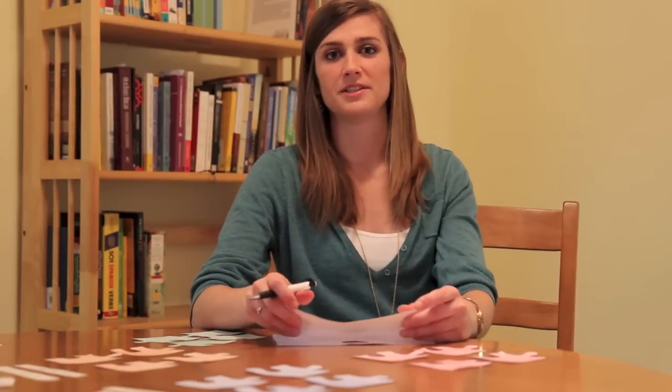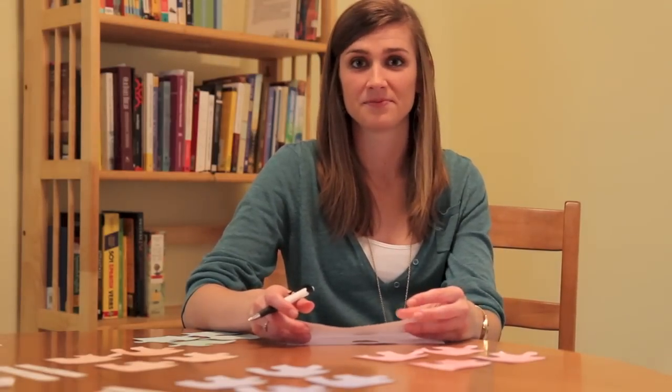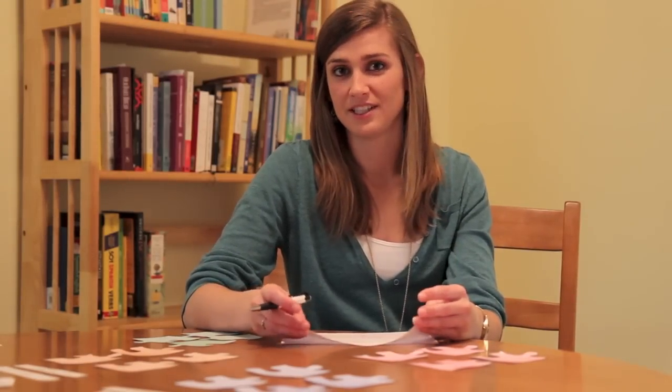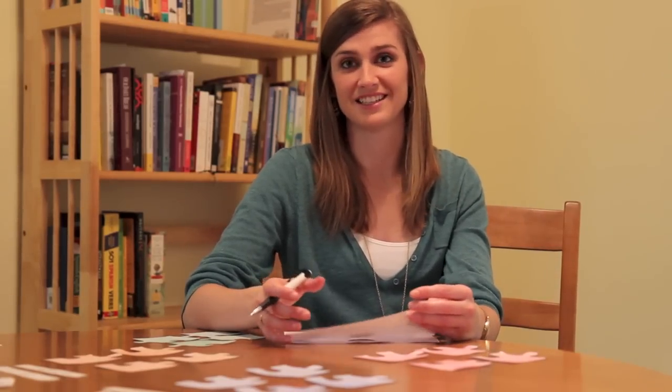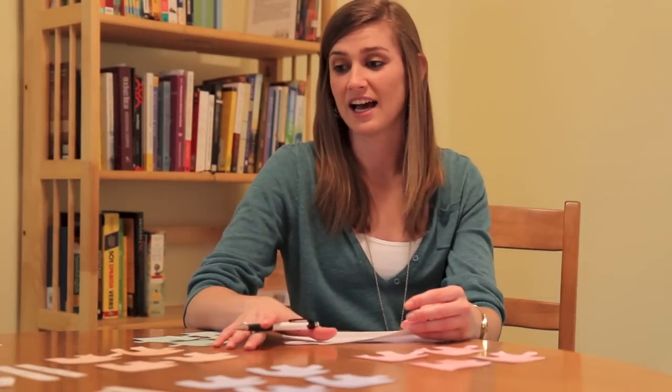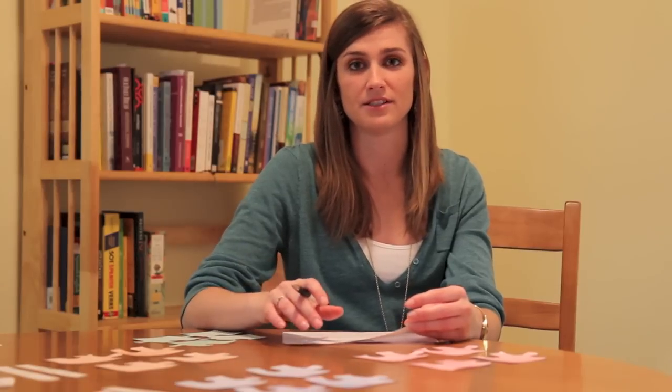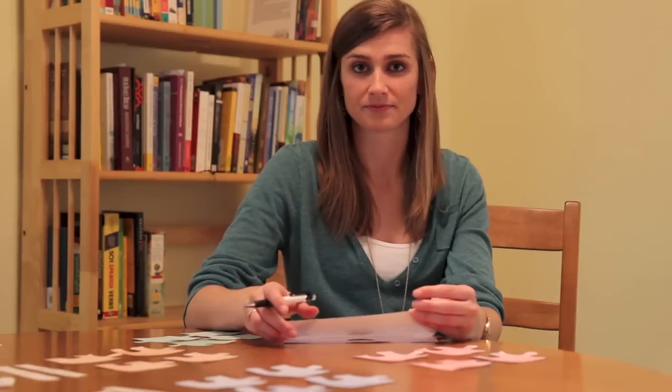I'd like to take a moment to explain why this technique works. Oftentimes when a teacher asks a question in a classroom, it's the same 5 or so students who raise their hand to answer. But this activity requires equal participation for every member of the group.